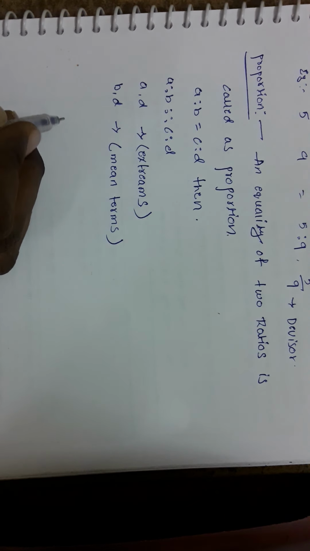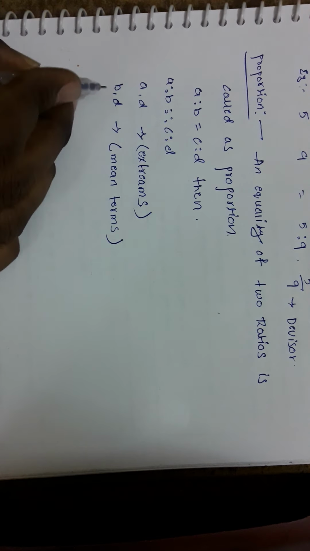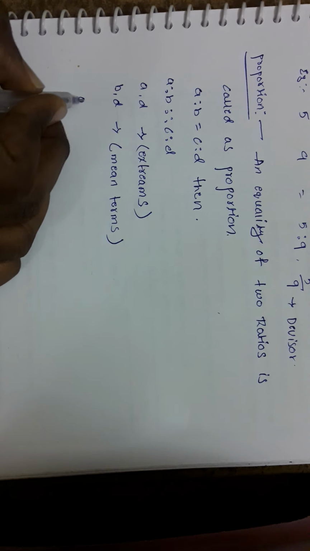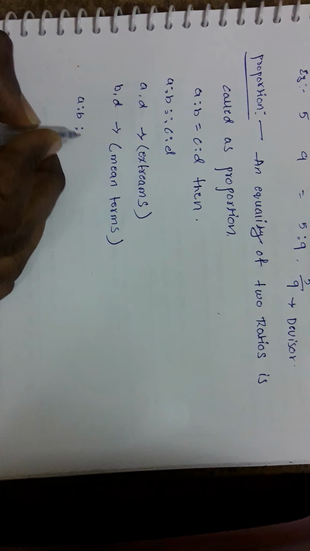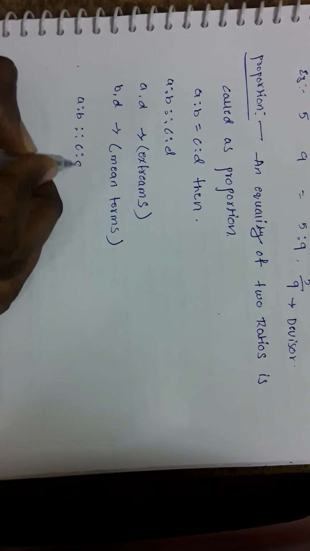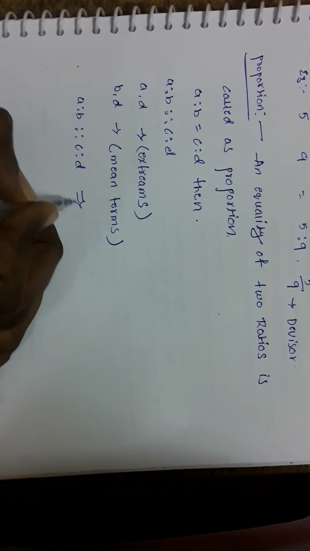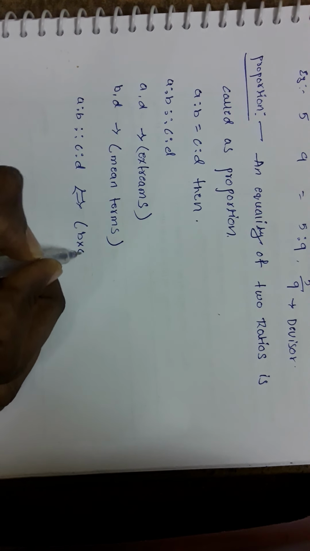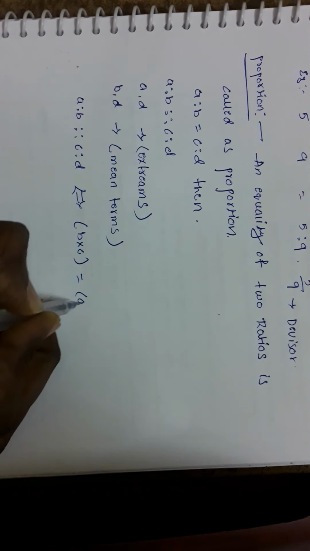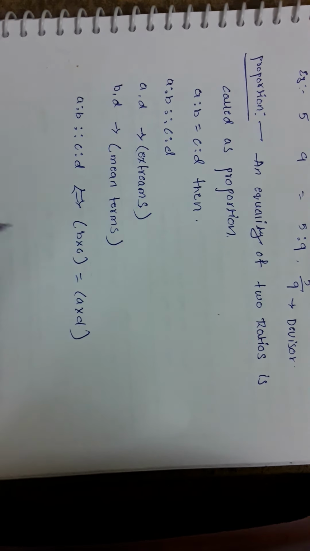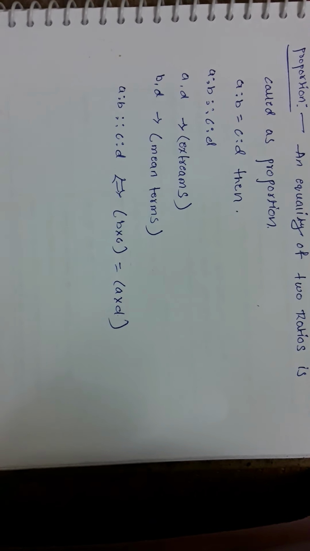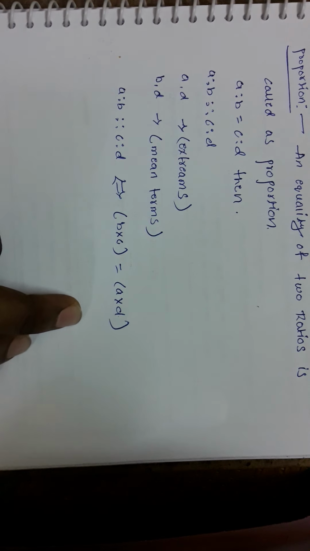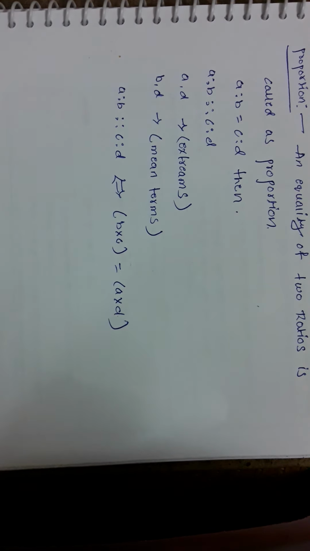The formula is: A is to B proportion C is to D implies B into C is equal to A into D. That can be written this way. This is the definition of ratio and proportion.